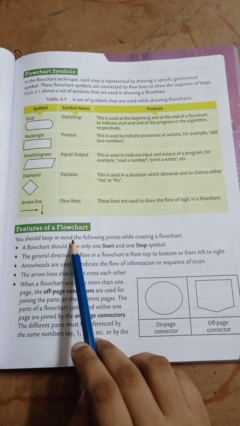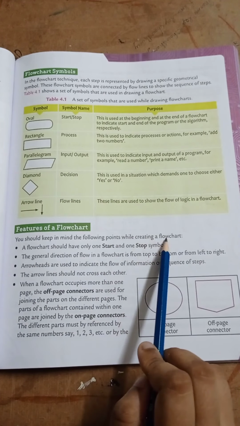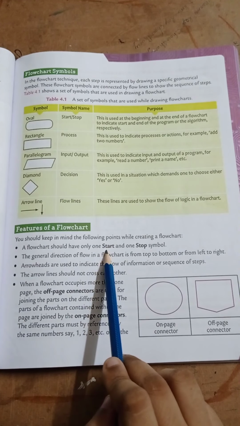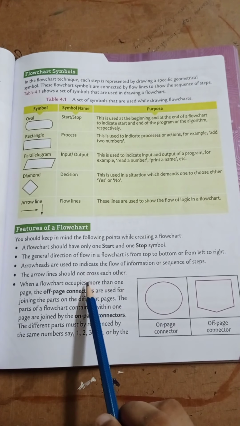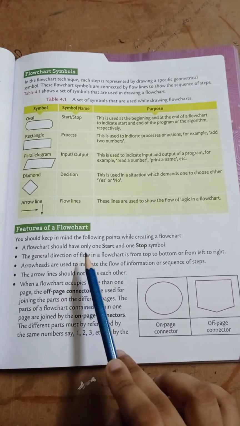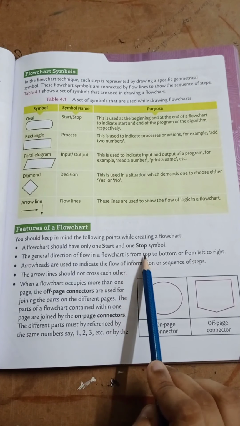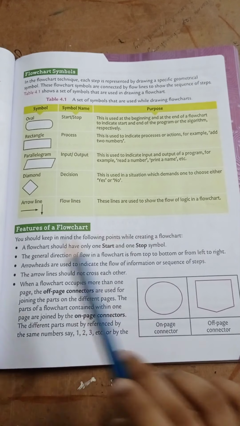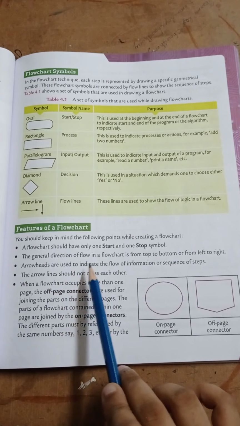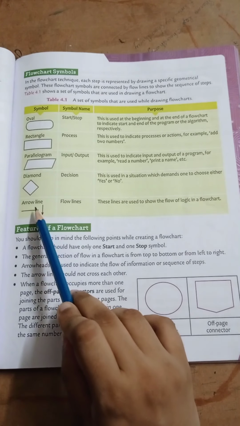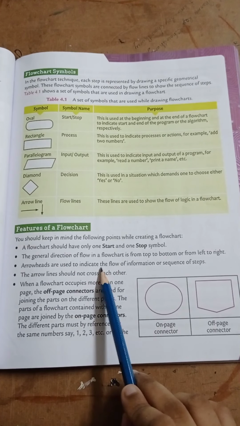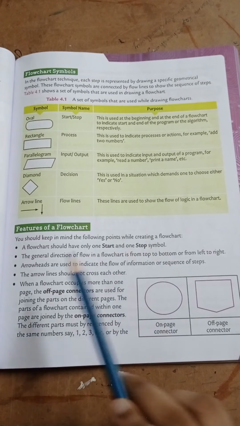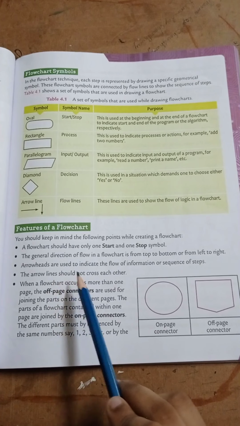Next are the features of a flowchart. You should keep in mind the following points while creating a flowchart. A flowchart should have only one start and one stop symbol. The general direction of flow in a flowchart is from top to bottom or left to right. Arrowheads are used to indicate the flow. These arrowheads are used to indicate the flow of information or sequence of steps. The arrow lines should not cross each other.